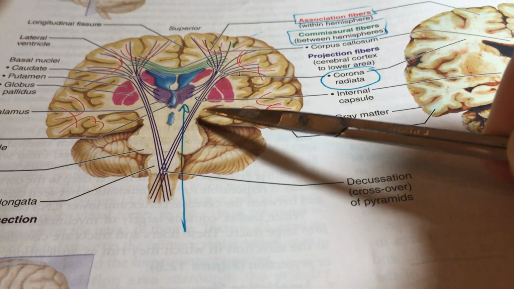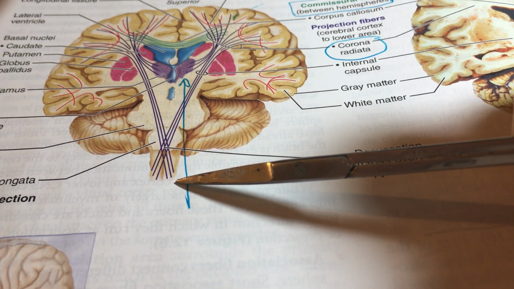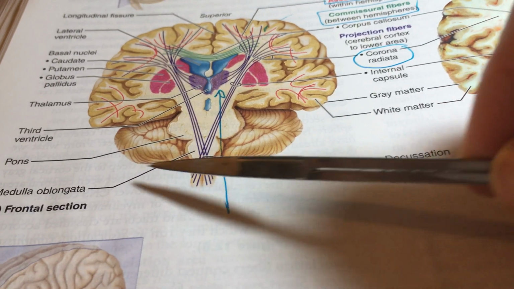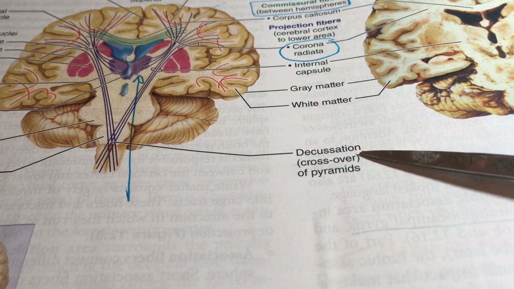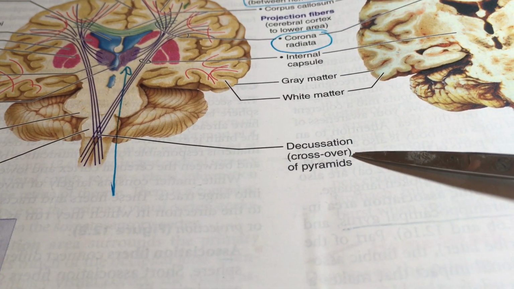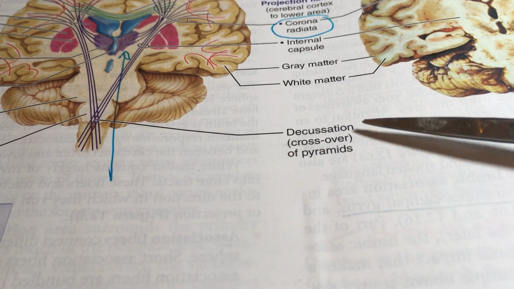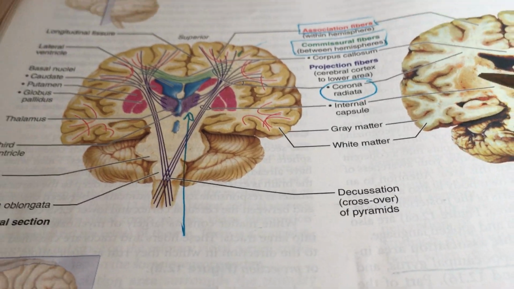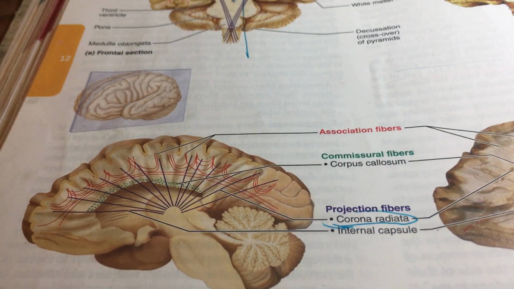Very important. We do have a major crossing over, particularly of the motor projection fibers, and it happens in the medulla and the brainstem. We haven't gotten there yet. It's referred to as the decussation, which is a term which means crossing over. The next time you cross at an intersection, you can think of yourself as decussating, and maybe that will help you remember the word. Okay, so that's the idea. We have all of these fibers in communication.